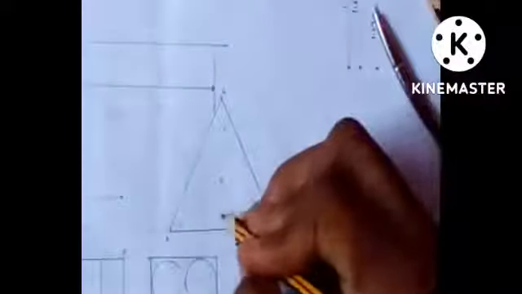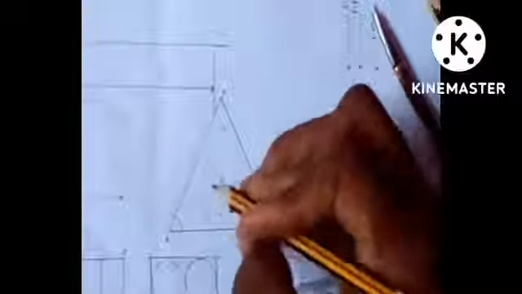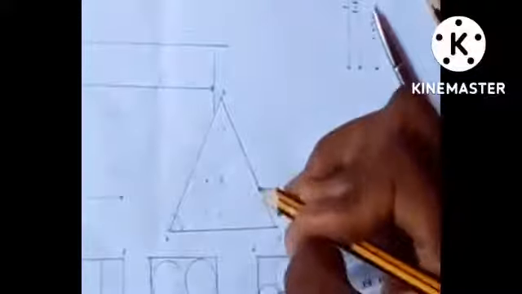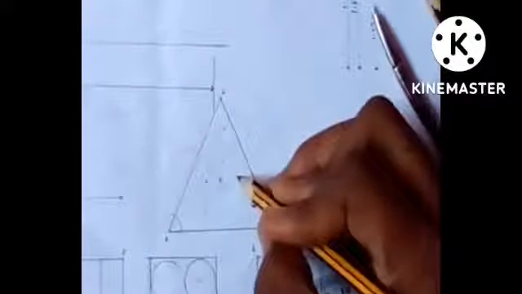Having done these bisections, we have gotten this one as the first center. Then I got this as the second center. Then I have this as the third center. Now the next step is to draw a circle from each of these centers to the side of this triangle.